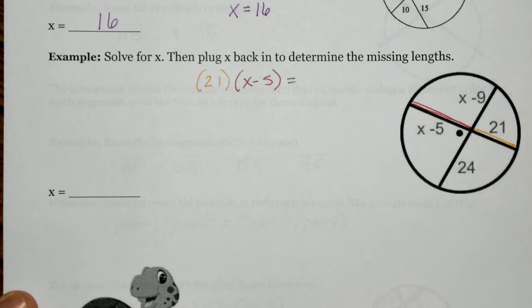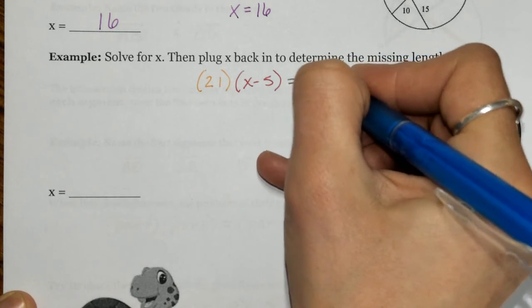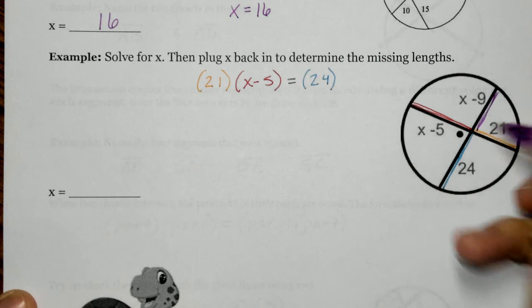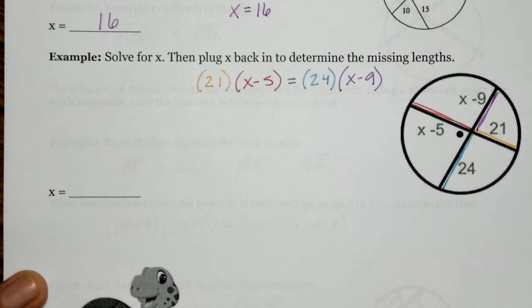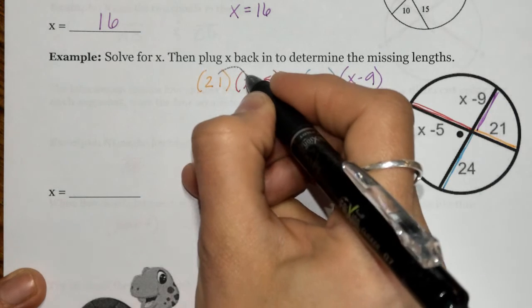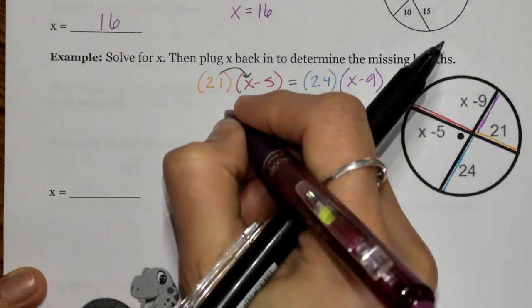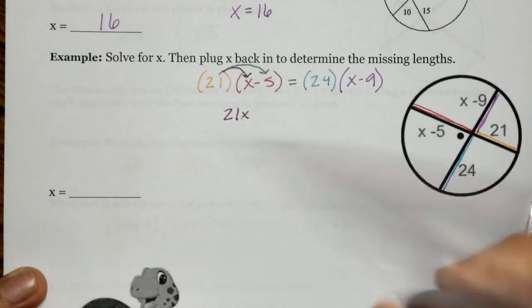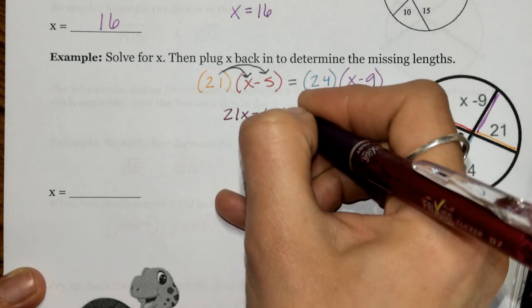We're going to set this equal to, we're going to have this 24 times that x minus 9. So we want to make sure we distribute both sides correctly. So we're going to do 21 times x is going to give us, use a completely different color here, 21x. And then 21 times negative 5. It's going to stay as a subtraction. This is going to get you 105.